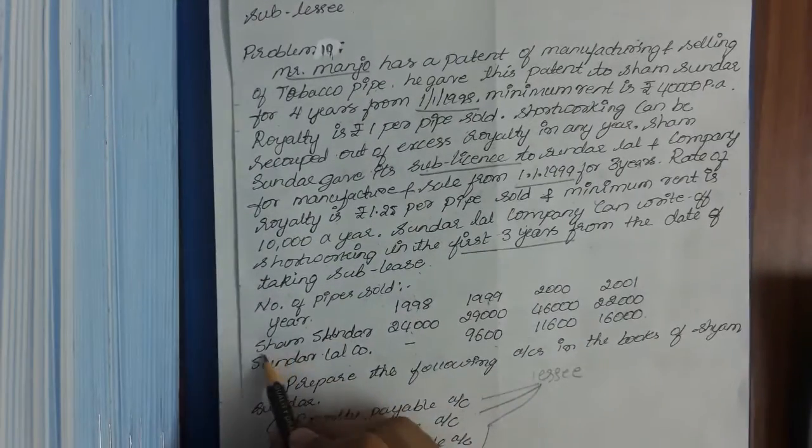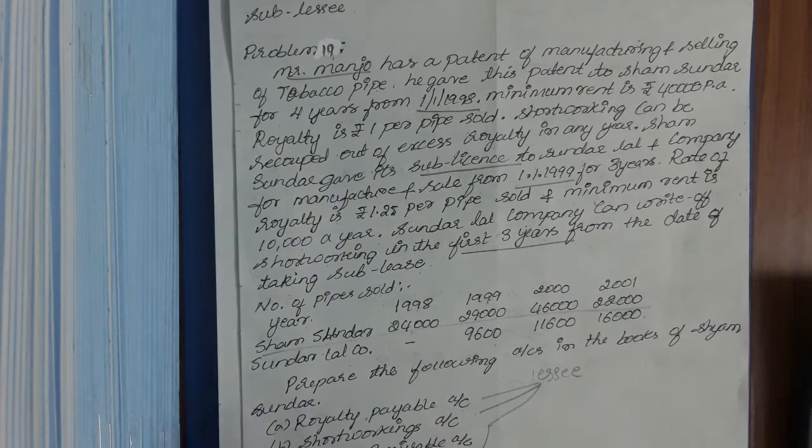First I'll take only Shyam Sundar, because as a lessee we will be taking now, not as a sublessor.